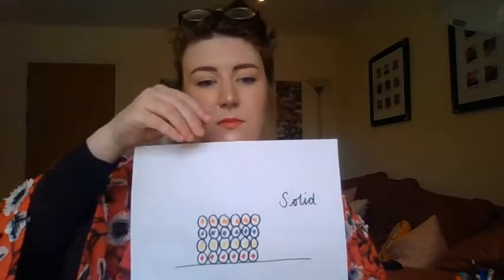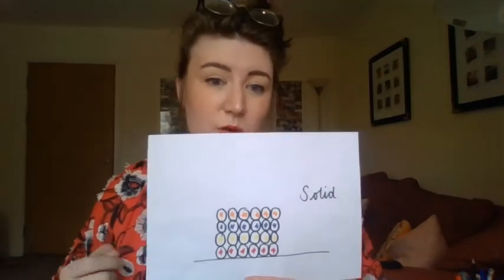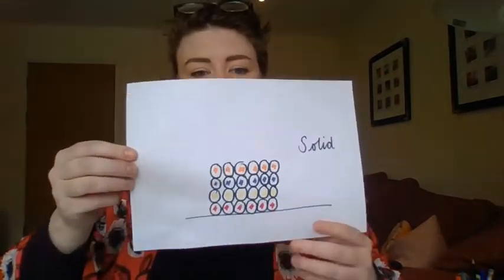A way of helping us to imagine what these states look like is by drawing them. And we use something called the particle model to help us to imagine and to draw solids, liquids and gases. This isn't often something that children learn until they're in Key Stage 3 when they're in secondary school, but it is a really good way of helping us to imagine what they look like. So this is what a solid looks like within the particle model.